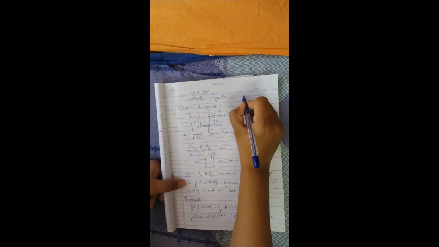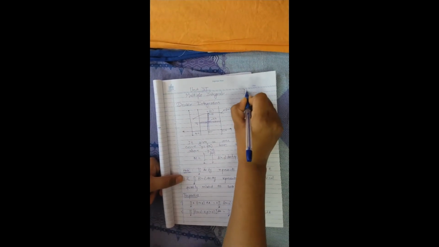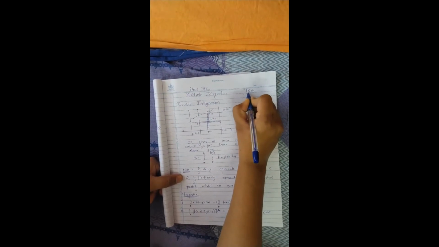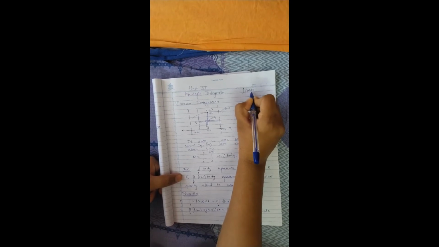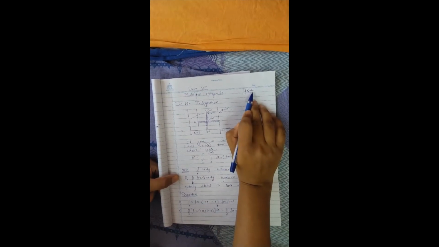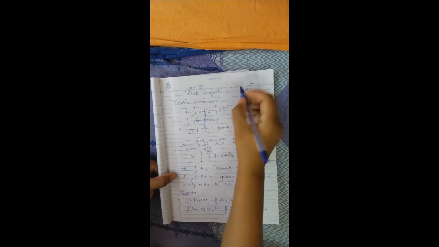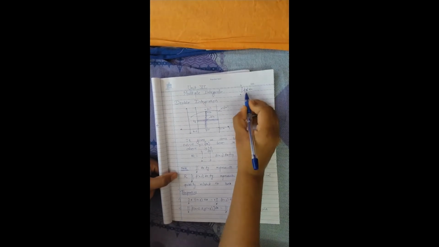Now you must know the single integration. What is single integration? Suppose integration f of x dx. Here we have single variable x and we need to take the integration with respect to x. Okay, if it has limits, then it is the integration of f of x from a to b dx.